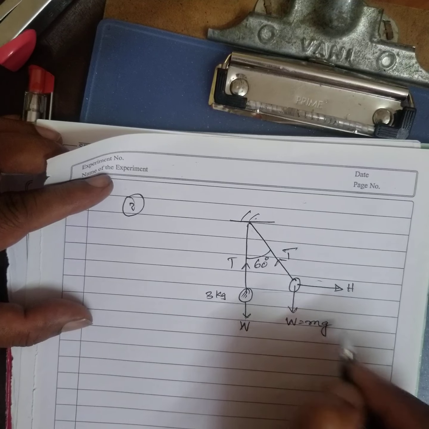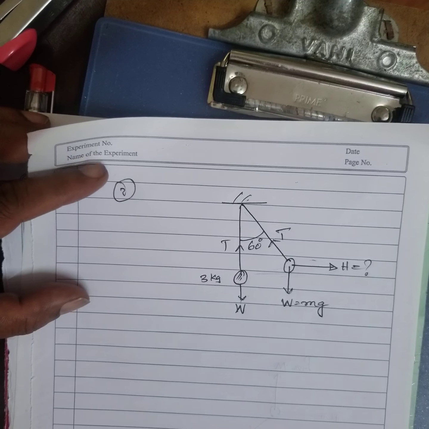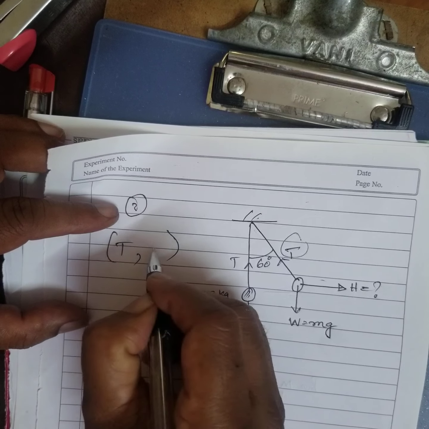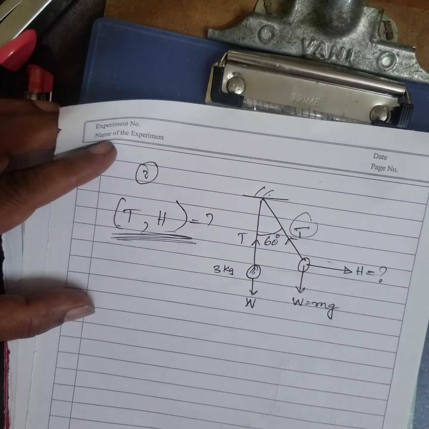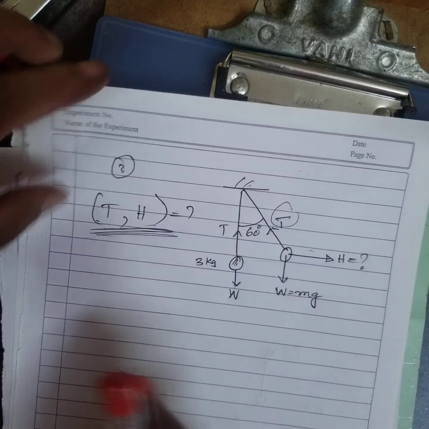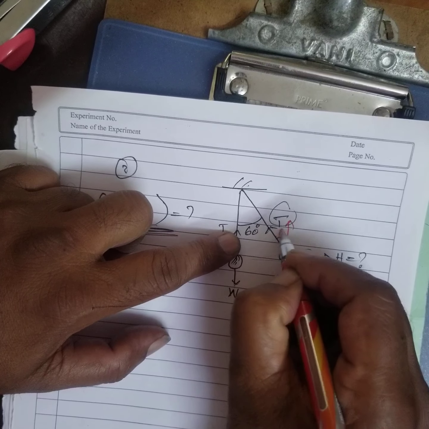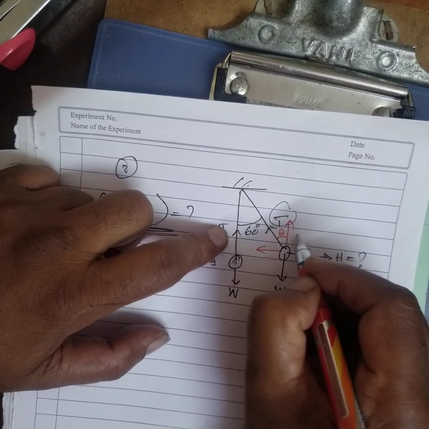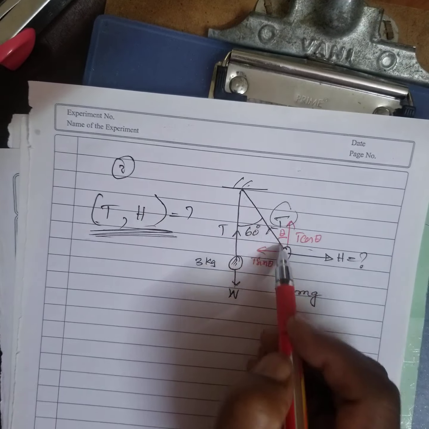Weight is equal to mg. Now they are asking for the horizontal force as well as the tension. They have given two coordinates, T and h. There are 4 choices, but don't look into the choices. The usual method is resolving the tension into 2 components. This is theta, therefore this is also theta. The components are T cos theta and T sin theta.